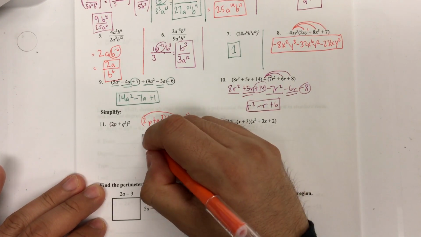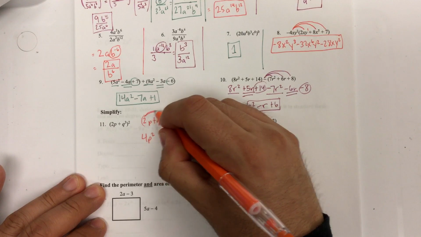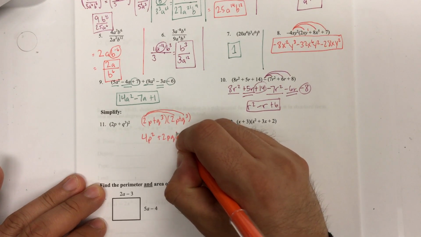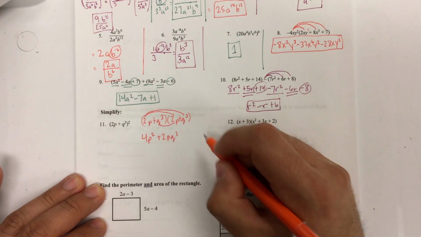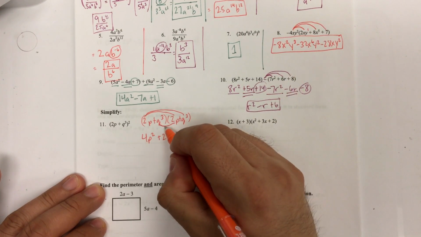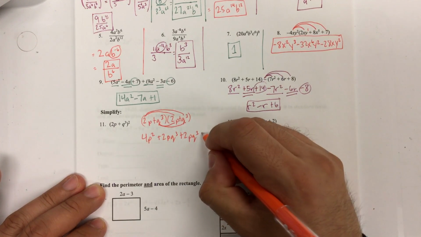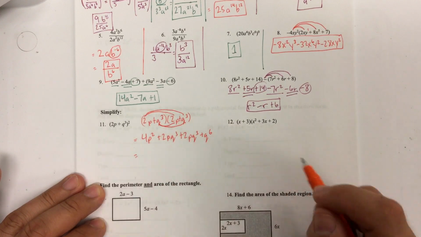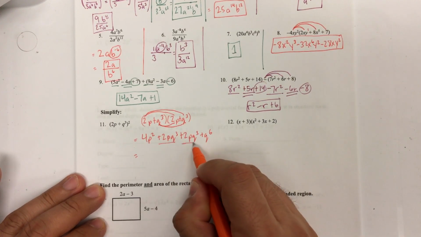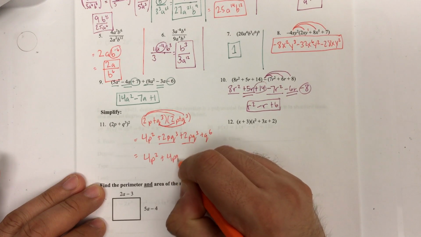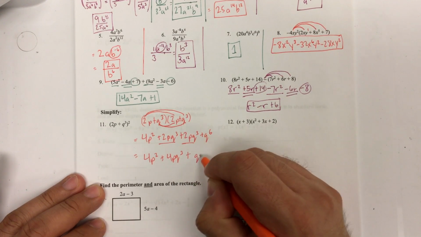2p times 2p is 4p squared. 2p times q to the third is plus 2p q to the third. Now q to the third times 2p is also 2p q to the third. And then last we have q to the third times q to the third, so we add the exponents, it becomes q to the sixth power. Now we're just going to combine our like terms. These are the only two we can combine. So this is going to be 4p squared plus 4p q to the third plus q to the sixth.